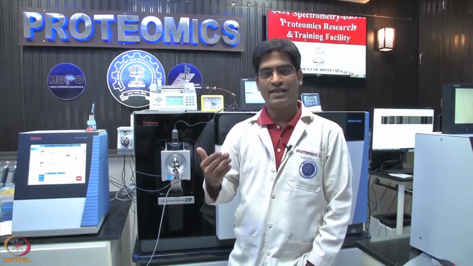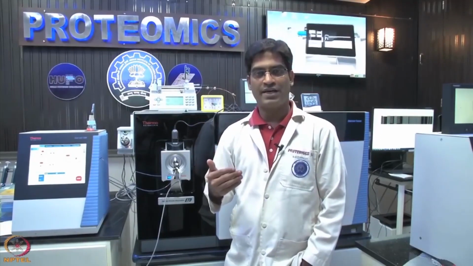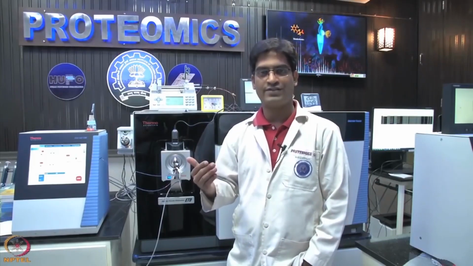The mass spectrometer basically consists of three components: the ionization source, the analyzer and the detector. However, for proteomics experiments to be carried out, there is a need of an upstream component which can separate complex mixtures of proteins.